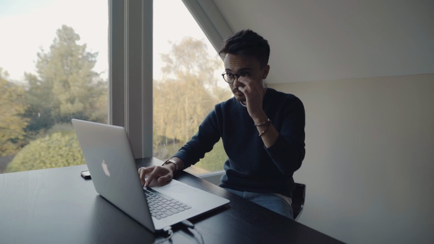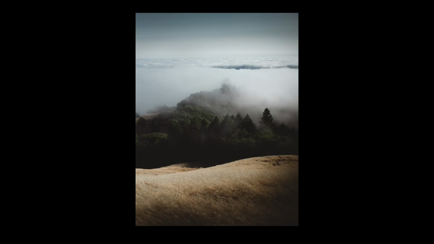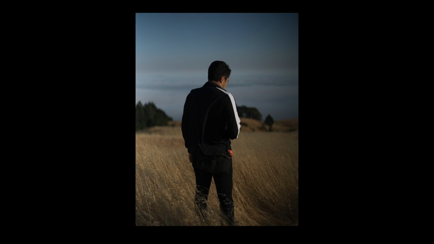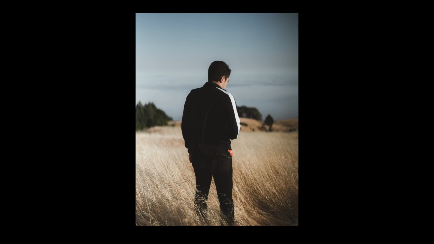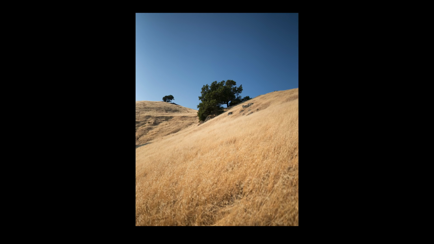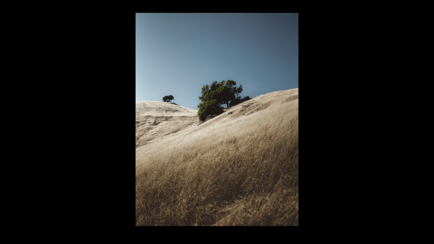I'll put the before and afters up right now so you can see them. So we've got this photo, before and after. And we've got the photo of my brother, before and after. And we've got the last one with a nice tree, the before and after.